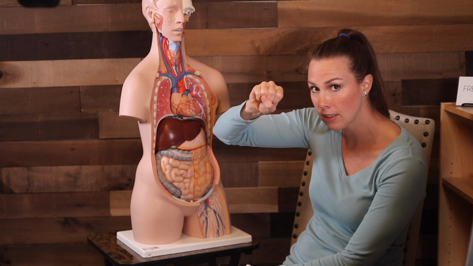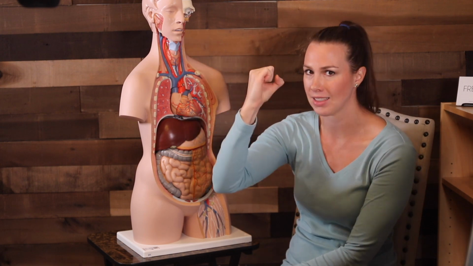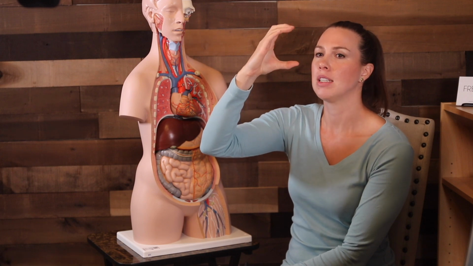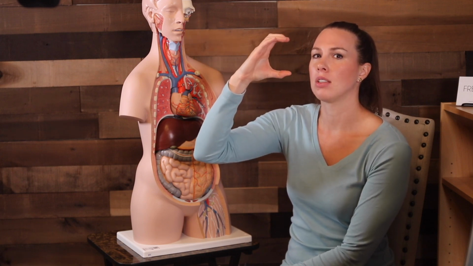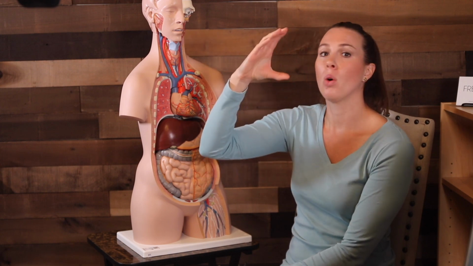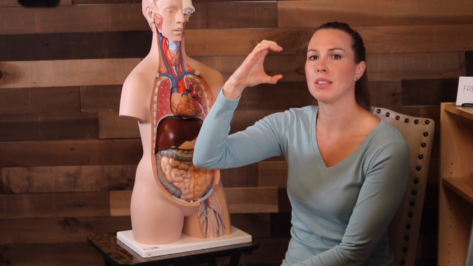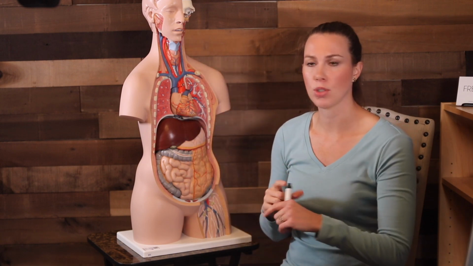Is it brisk? Does it have a good, smooth contraction and it stays there? Or does it not move? Is it non-reactive? Is it sluggish, meaning it does constrict but it's pretty slow? Or does it do something called hippus? Does it get smaller and bigger, smaller and bigger? Very important to know which one of those.